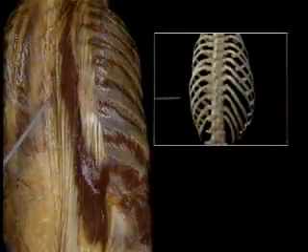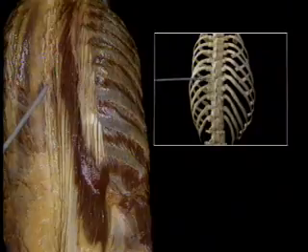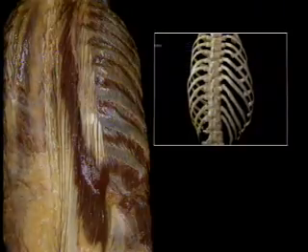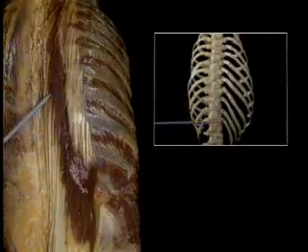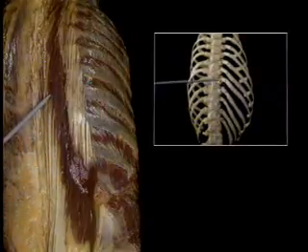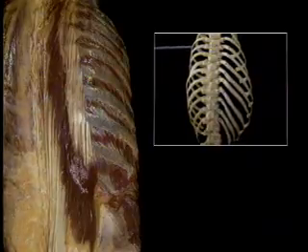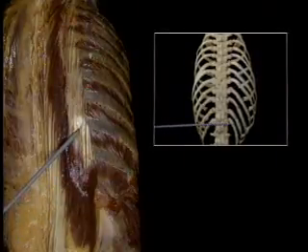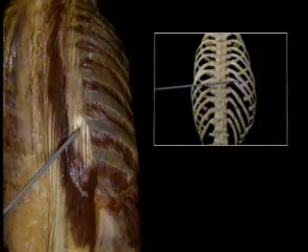Spinalis inserts onto the spinous processes of the upper thoracic vertebrae. Longissimus thoracis inserts on the lower 9 ribs and the adjoining transverse processes. Iliocostalis lumborum inserts further out on the lower 6 ribs. The erector spinae muscles are important in keeping the body upright.